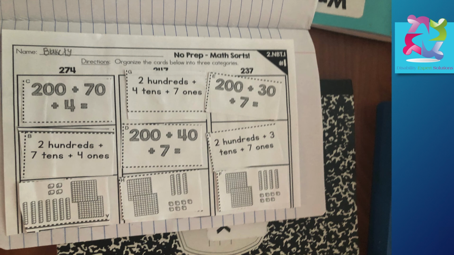Here, students demonstrate learning by organizing and sorting number cards that respond to numerals. Note the standard is listed on the right-hand corner. As you're teaching students standards, you also are able to keep track of their work and of their learning through these notebooks.